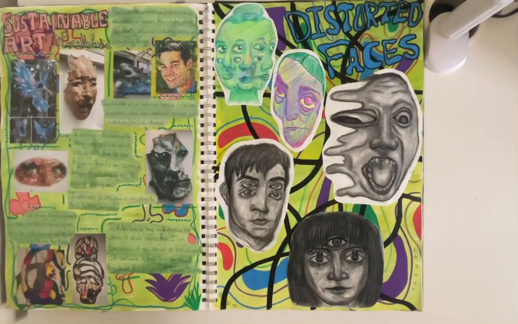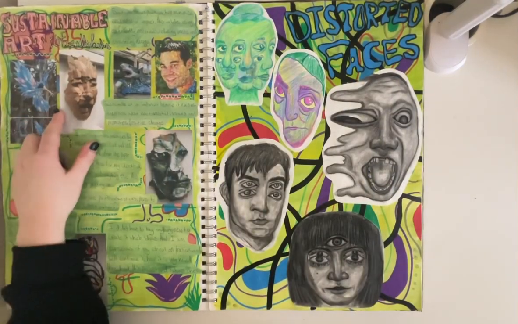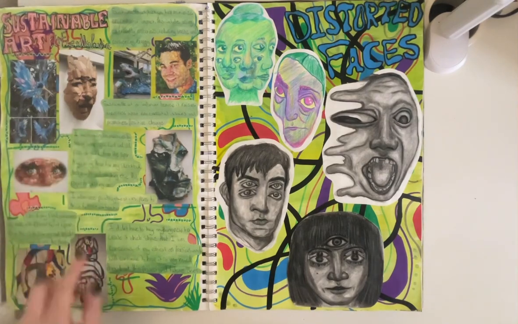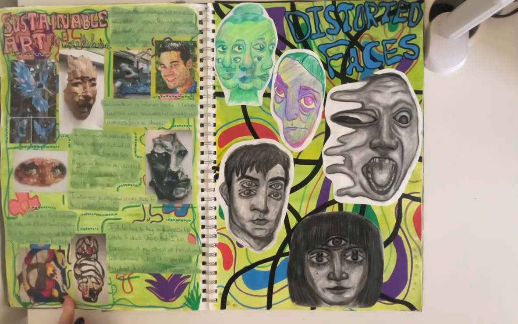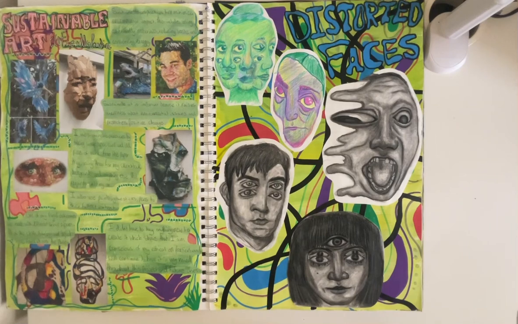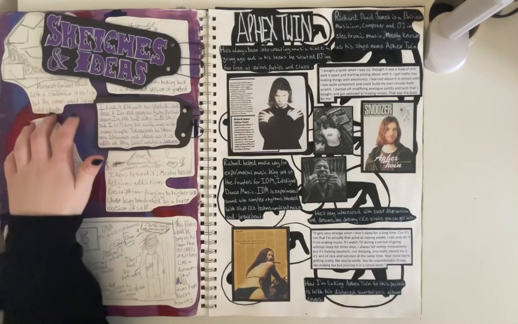This page is just a quick sustainable art practice I did, just talking about how it can help and what I've done in the past to include this within my work. And then some distorted faces, some quick outcomes that can help me get on track to what I need to do. We have some sketches and ideas.